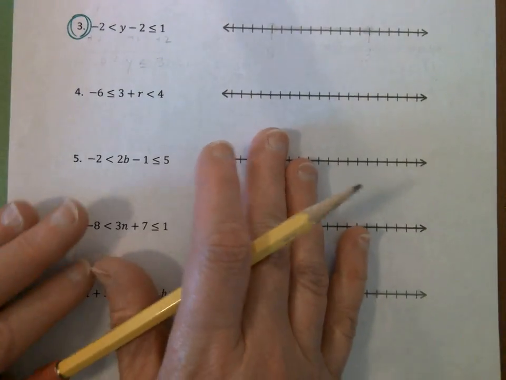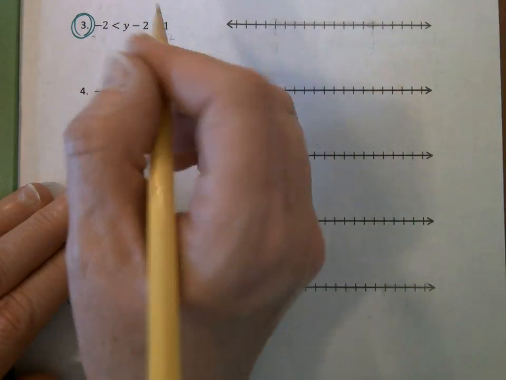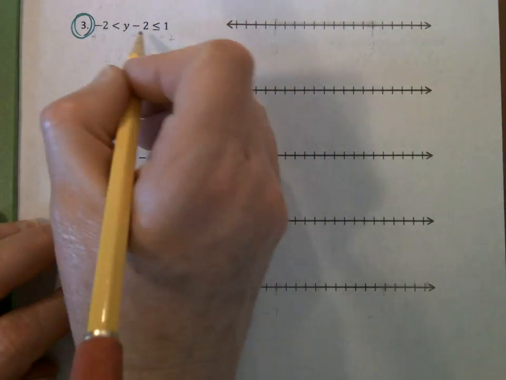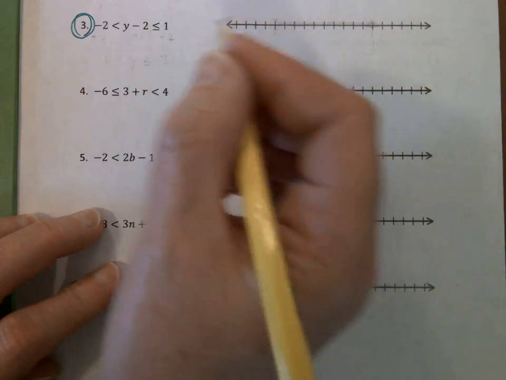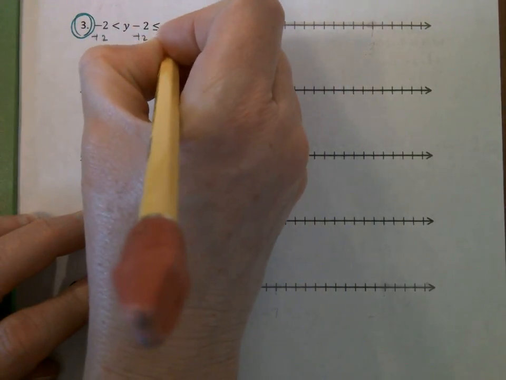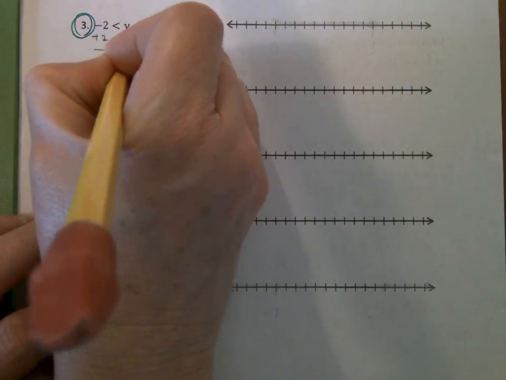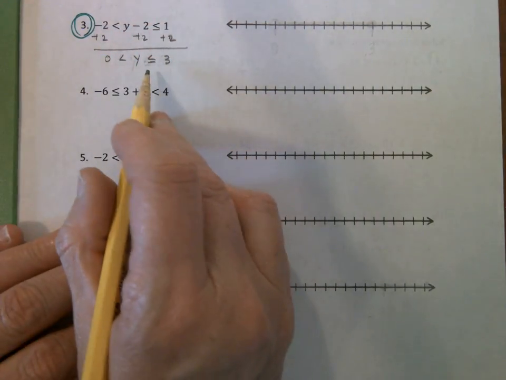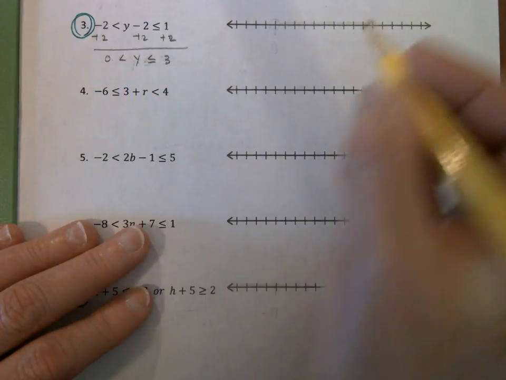Okay, if we look at the classwork, there's a couple that I want to go over. The first one is number 3. And number 3, we have actually a conjunction, but we need to simplify to get y by itself in the center. So we're going to add 2 to all 3 parts. And I'm going to have 0 is less than y, which is less than or equal to 3. Okay, so y is greater than 0, but it's less than 3.